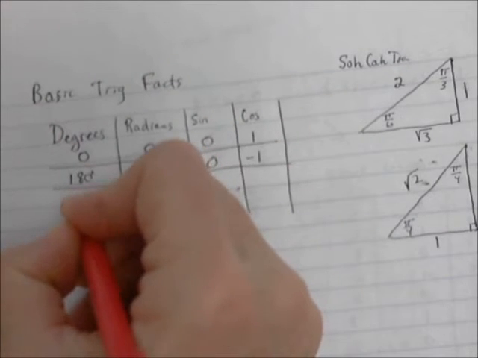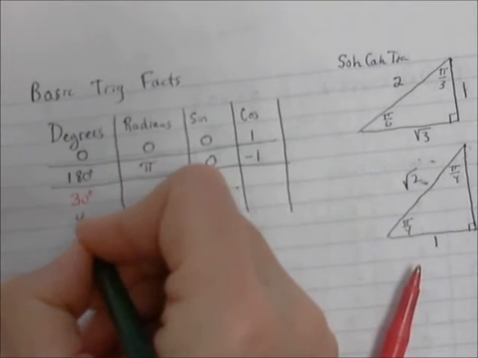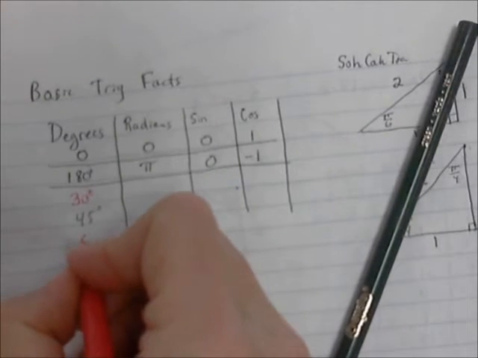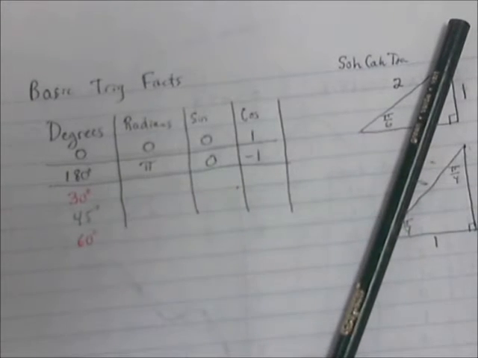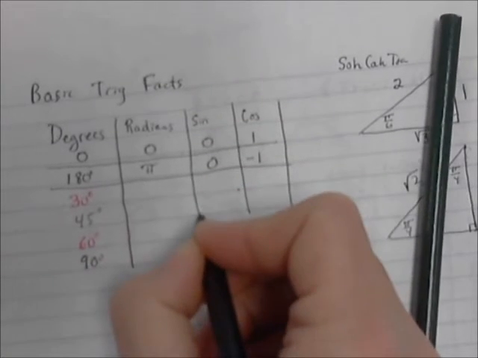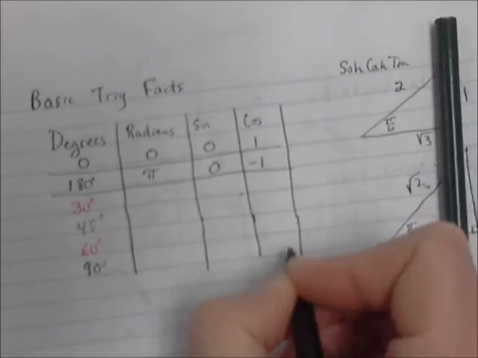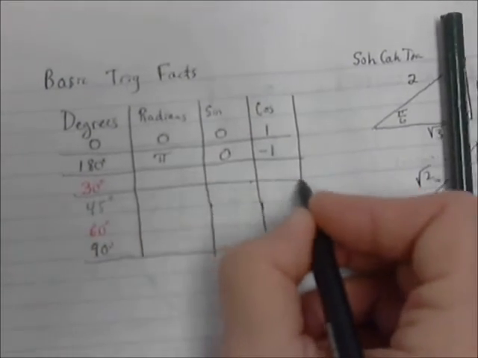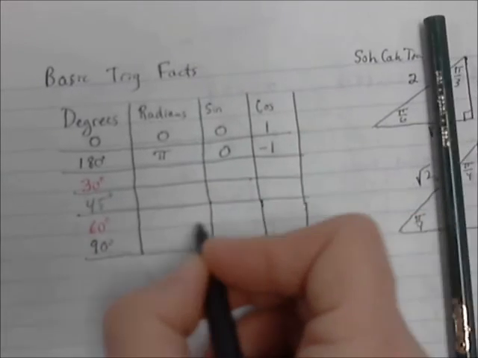Now we'll start talking about the special angles in between 0 and 180. We'll talk about the 30 degree angle, the 45 degree angle from the other triangle, the 60 degree angle, and then the 90 degree angle. And then we'll talk about other quadrants. Besides, these are quadrant 1. 30, 45, and 60 are quadrant 1 angles.